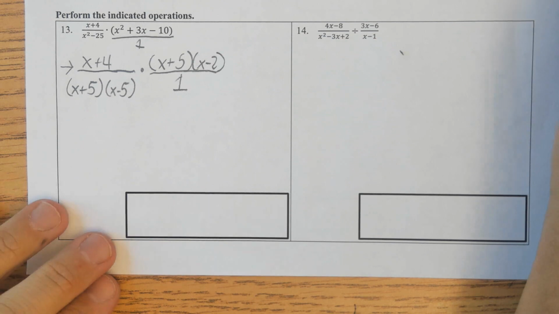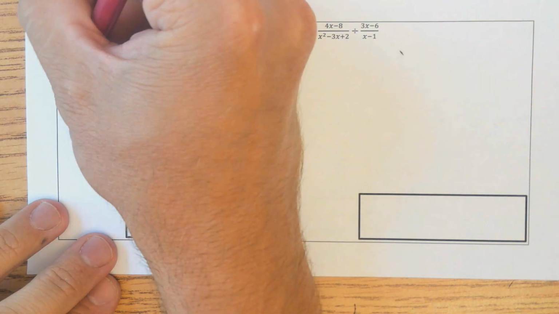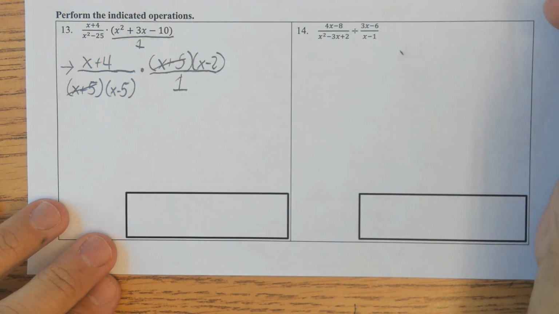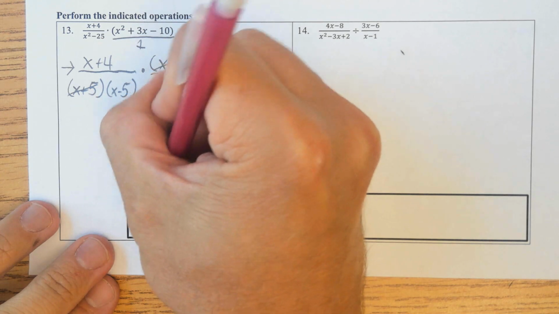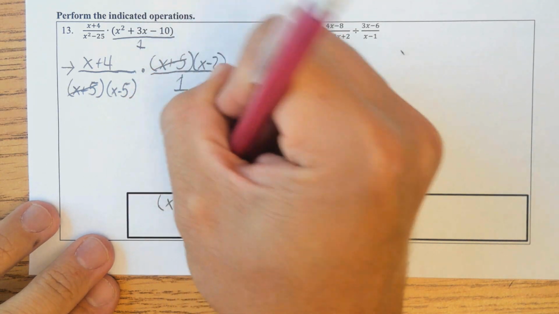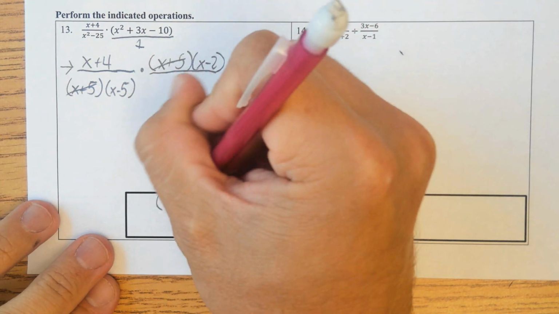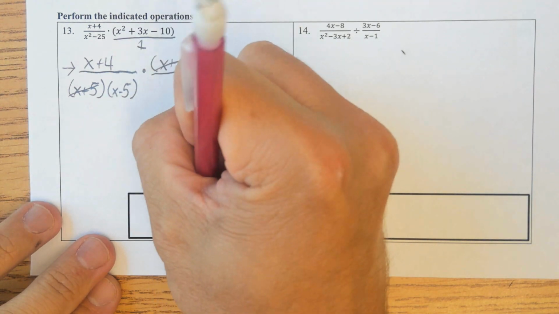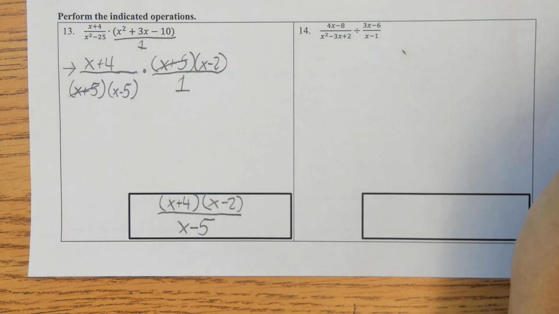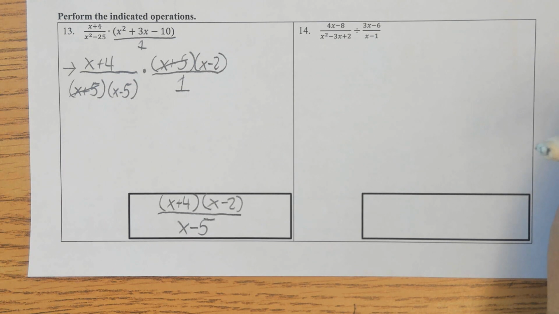Nothing else I can do, so I'm going to go ahead here and cross out any common expressions, which it looks like just the x plus 5s. And so then multiply across, so it looks like our final answer is just going to be x minus 4, x plus 4, times x minus 2, all over x minus 5. And there you go.